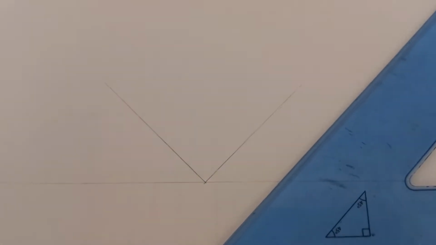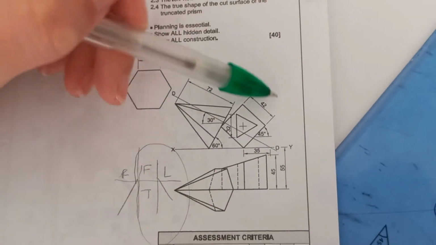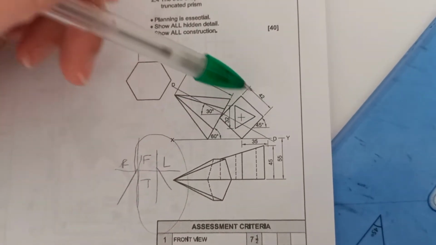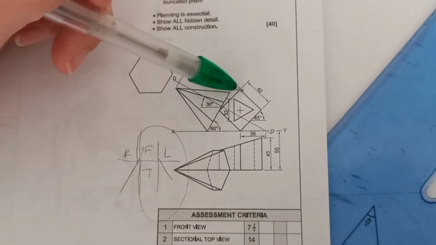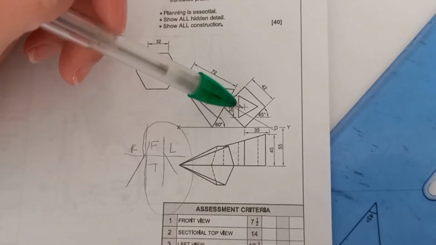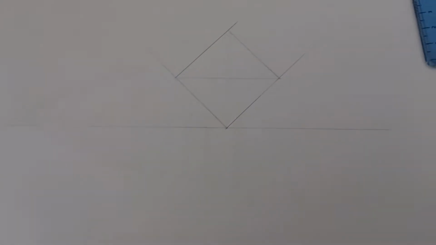So now that I've given you the starting point, I'm just going to finish it. Your side lengths are going to be 42, so I'm going to do this to try and save time. You're basically just going to measure 42 on each side. This will also be 45 degrees and 45 degrees. And then when you've done that, draw a line down and a line across to get your middle point. So I'm going to do that quickly and then we'll continue. Okay, and it will look just like this.